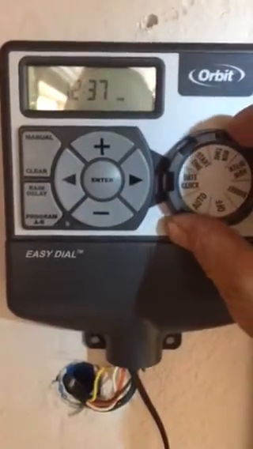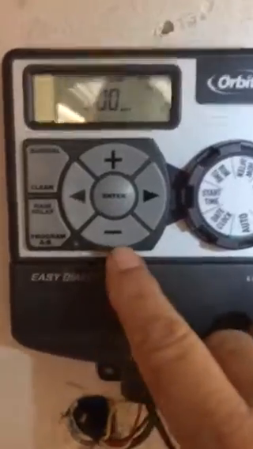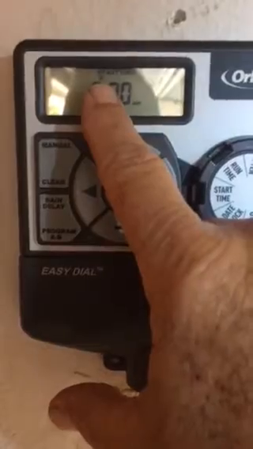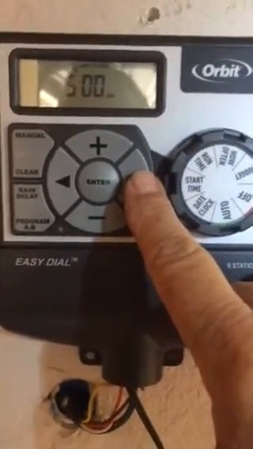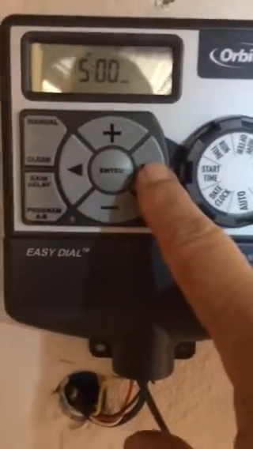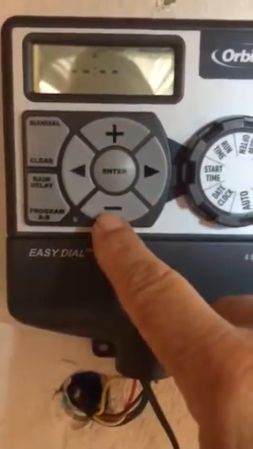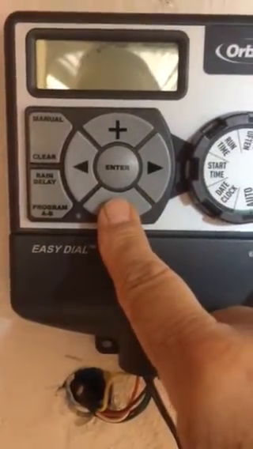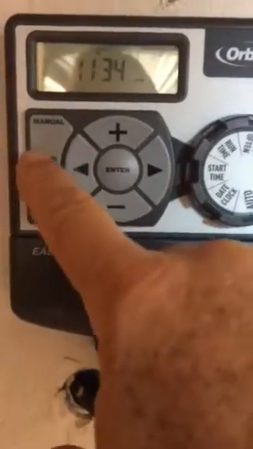So now we're going to turn the dial to start time. We can see here in the A program, and I'm showing you the letter A right here, it says the first start time is at 5 a.m. Again, if I wanted to change that, plus or minus will change it, enter will save it. If I want to add a second watering time, I just hit the forward arrow here and put in a second watering time. If I want to come down from midnight, I would hit the minus and come down, for example, to set an evening watering time. If I don't want to do that, I just hit clear.